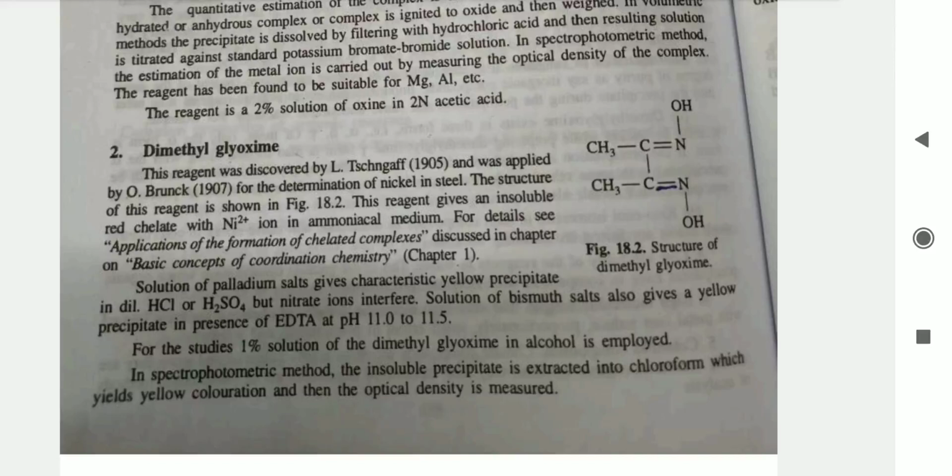Solution of palladium salts gives a characteristic yellow precipitate in dilute HCl or H2SO4, but nitrate ions interfere. Solution of bismuth salts also gives a yellow precipitate in presence of EDTA at pH 11.0 to 11.5. For the studies, a 1% solution of the dimethylglyoxime in alcohol is employed.